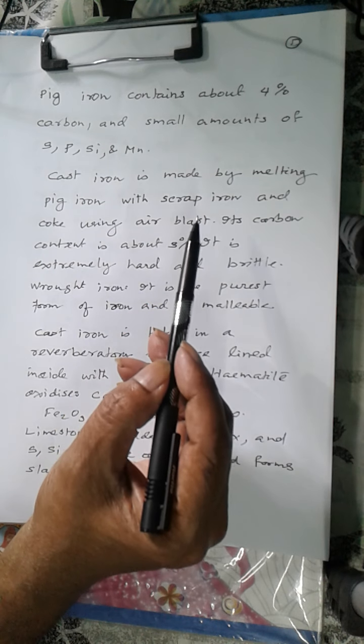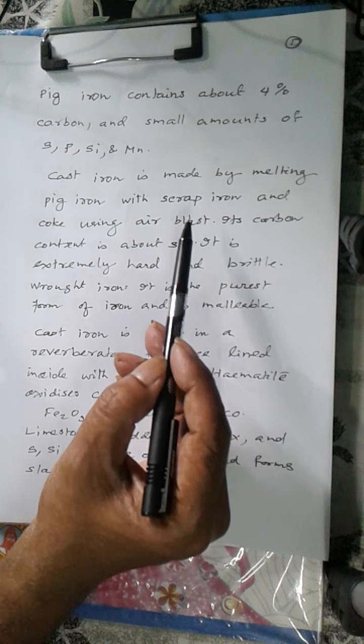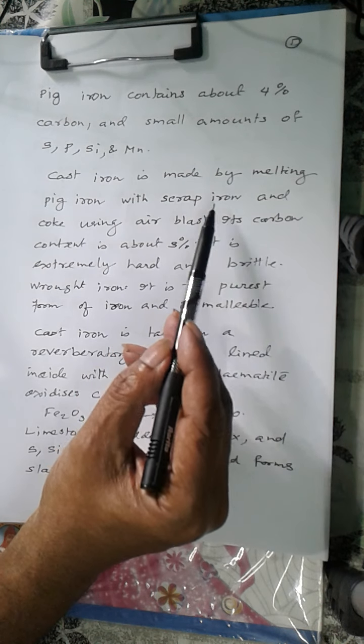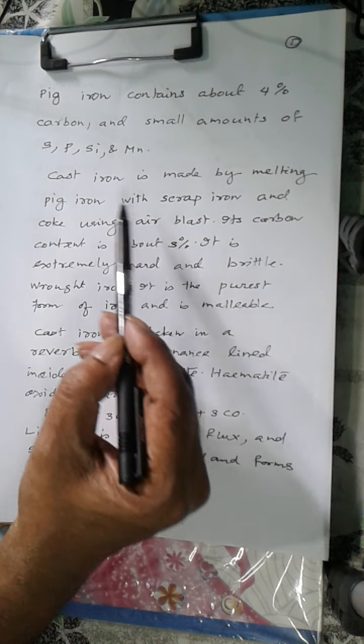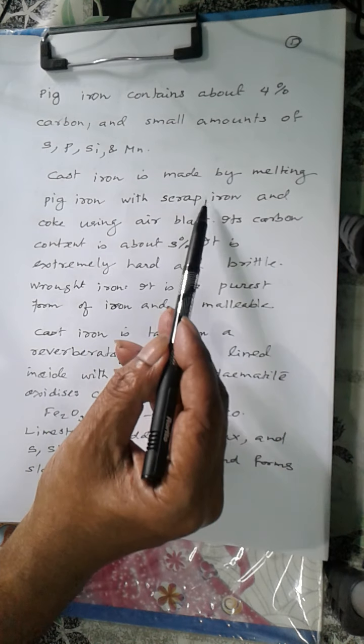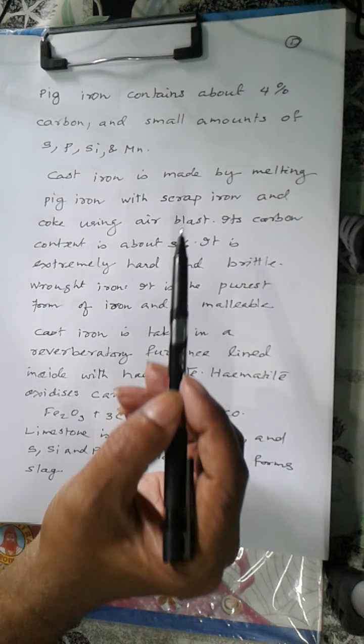Scrap iron means iron waste, iron in the form of waste. Now pig iron is melted with the scrap iron and coke, that is carbon, using air blast.